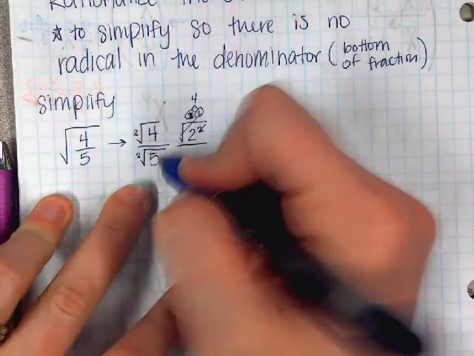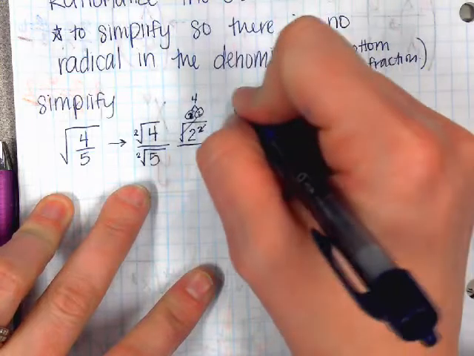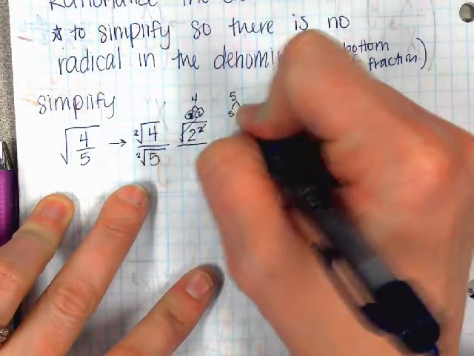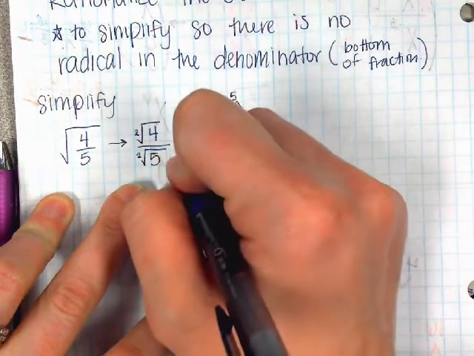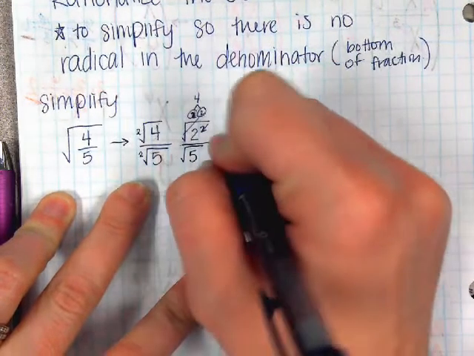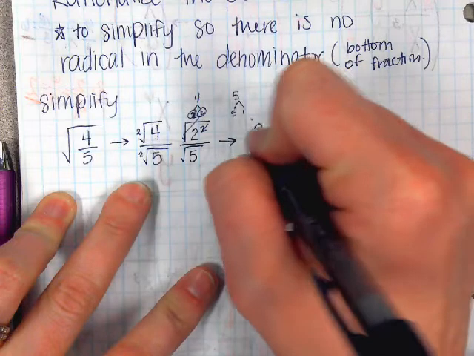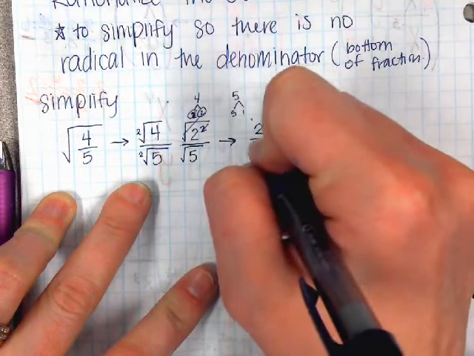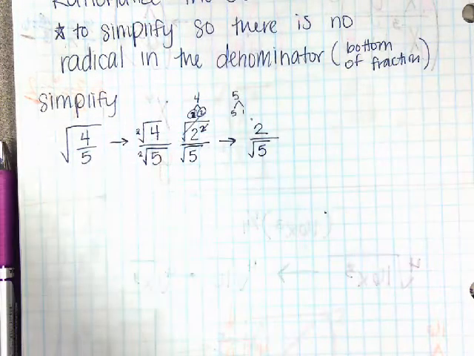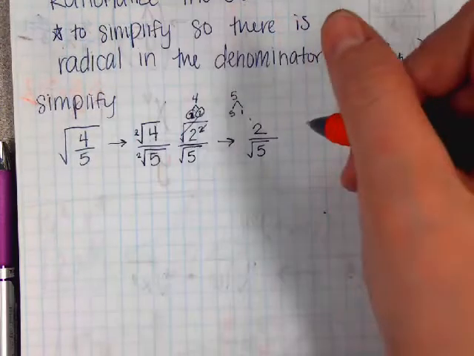And then the square root of 5: if you did the factor tree of 5, it would just be 5 and 1. Well, that doesn't simplify, so it would just stay the square root of 5. So it'd be 2 over the square root of 5. Now, that should be stuff that you've already done and you're familiar with.